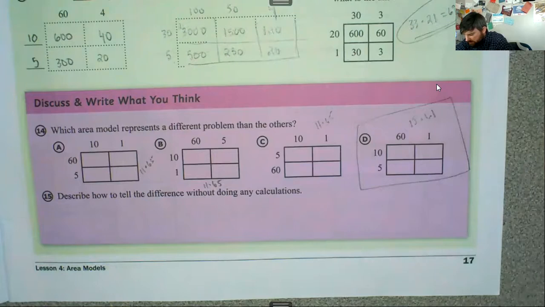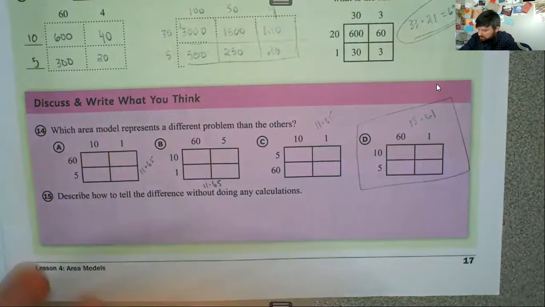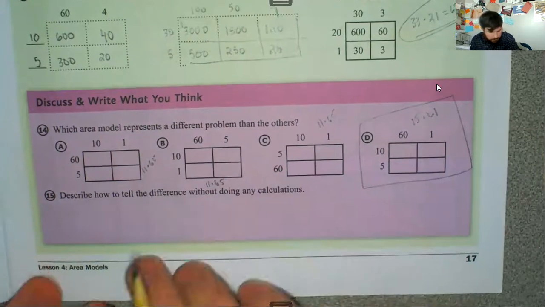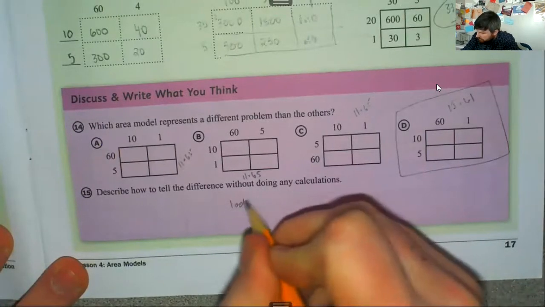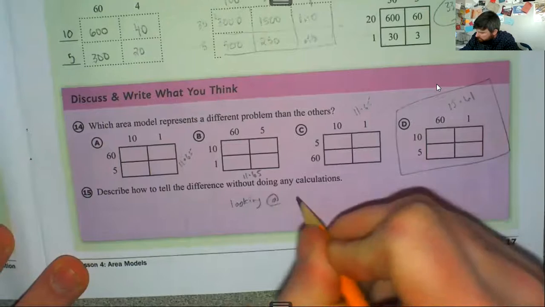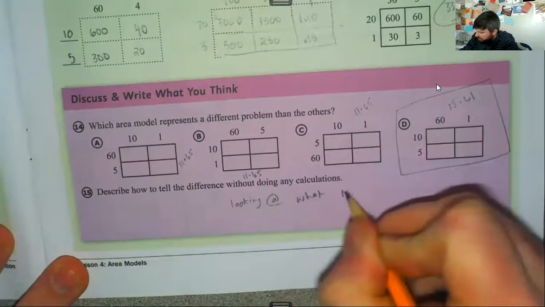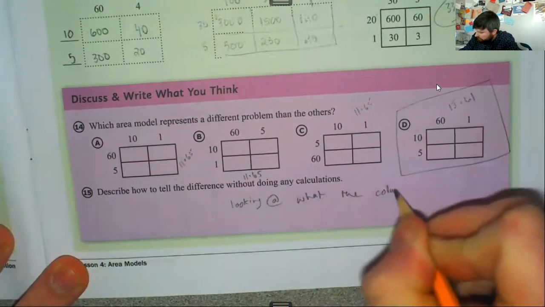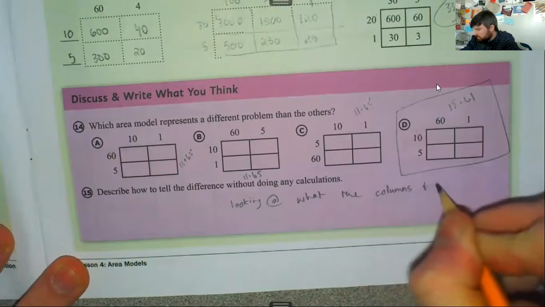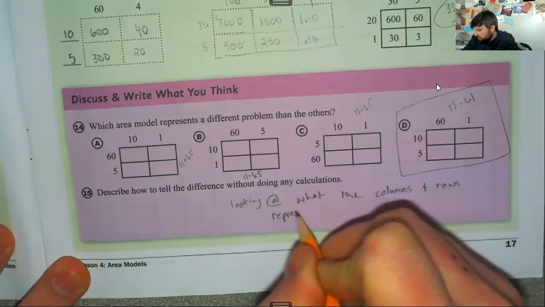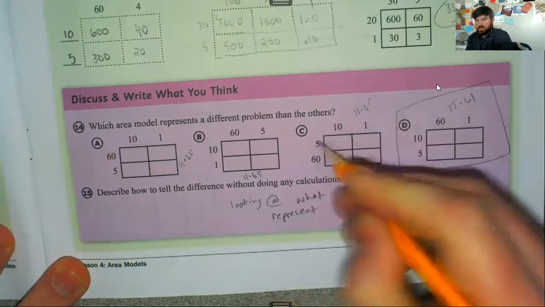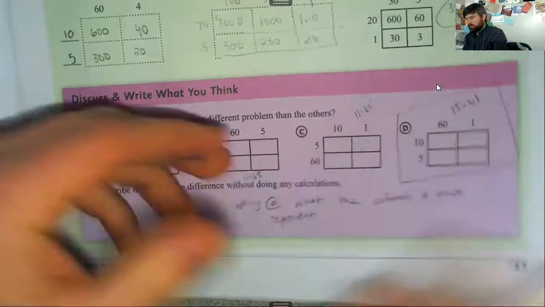Describe how to tell the difference without any calculations. So just looking at what the columns and rows represent. Okay, so we're looking kind of at the labels there to see what it represents.